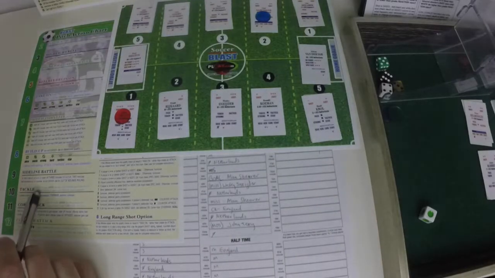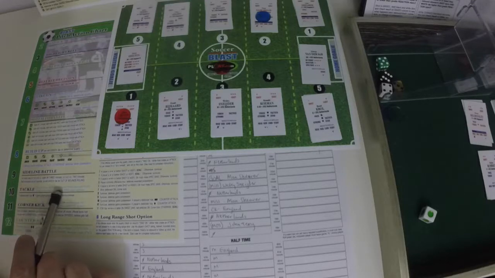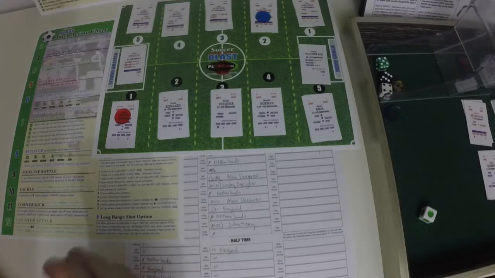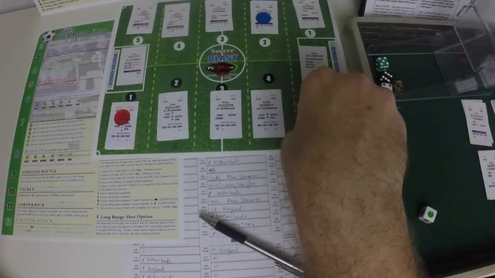So it looks right here in the blue or green here. It says final 30 minutes. Green die player from trailing team substitutes instead of switching. If game is tied, offense player substitutes. So the game's not tied. The trailing team substitutes instead of switching. So it looks like we actually switched, right?